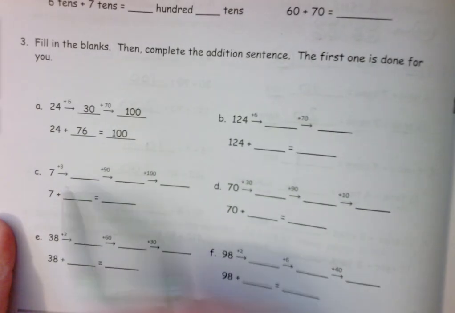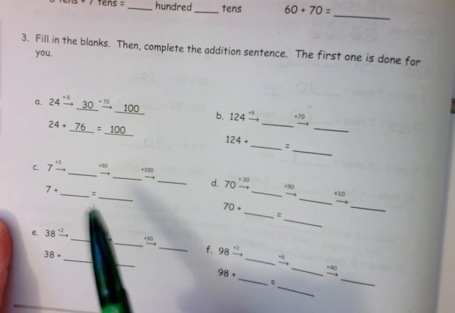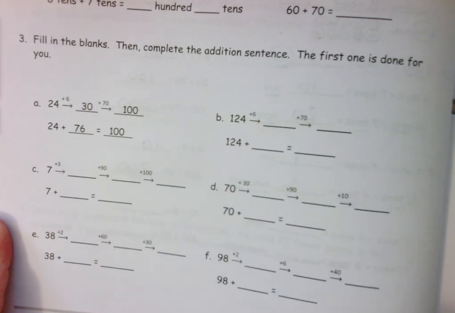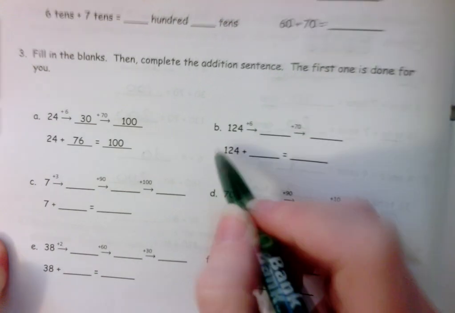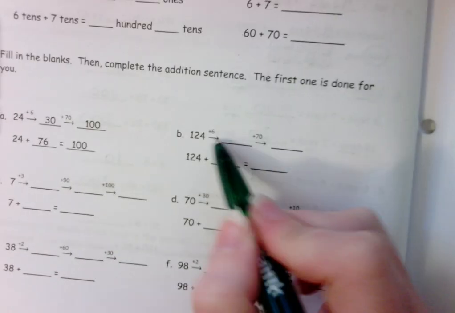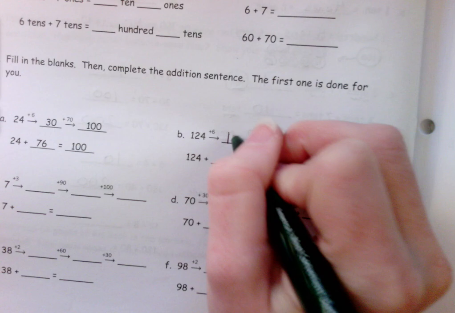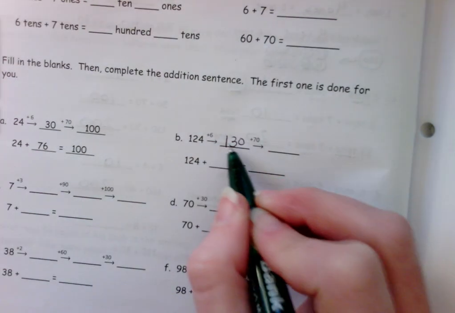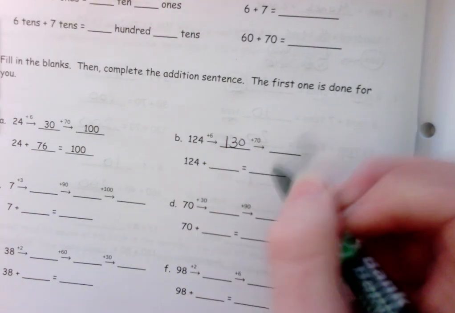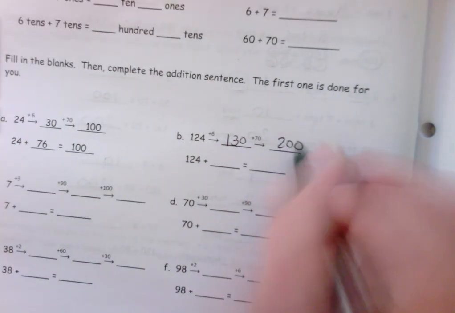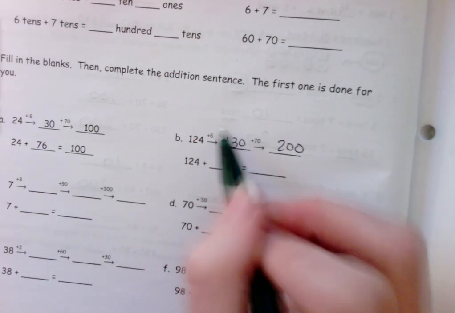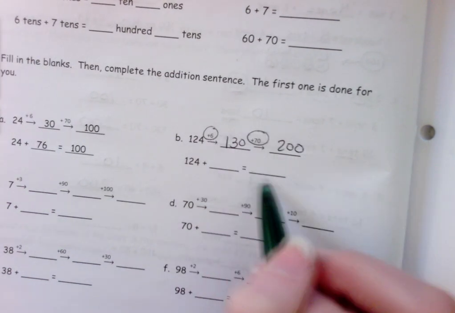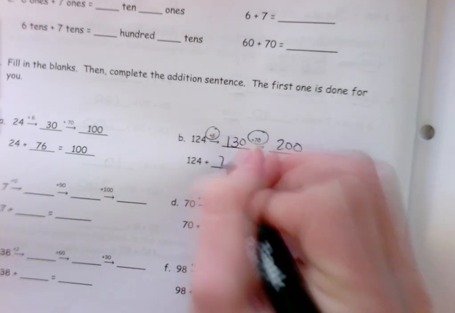And down at the bottom of our page, we have a chance to use the arrow method or the arrow way to show getting to the next 10 and adding tens and such. So 124, let's add 6, so that's 130, and let's add 70 more. I know that 13 tens and 7 tens is 20 tens, so that's 200. 124 plus, let's see, how much did I add to get to that 200? I added 76.